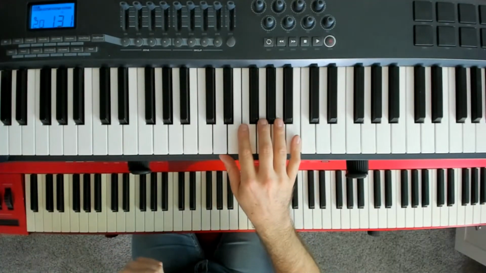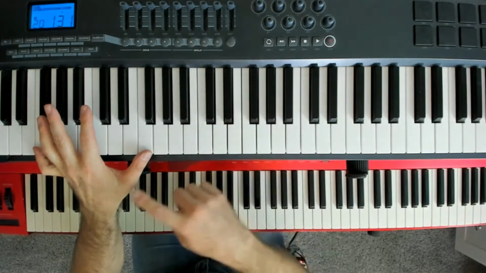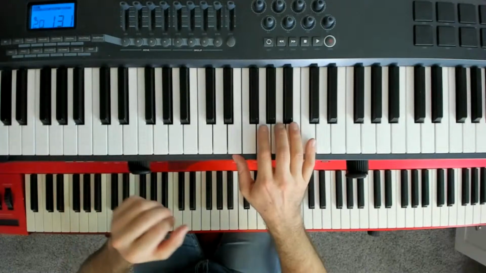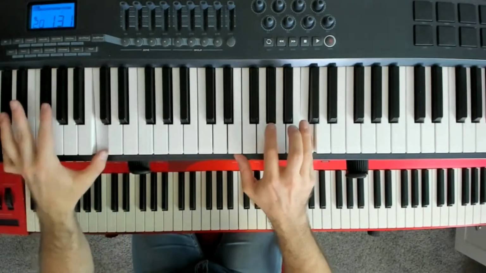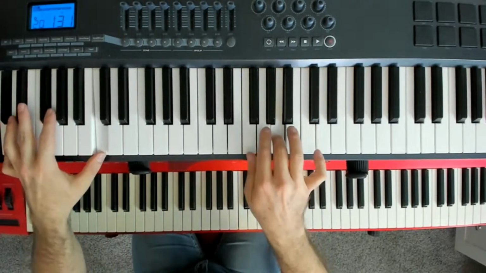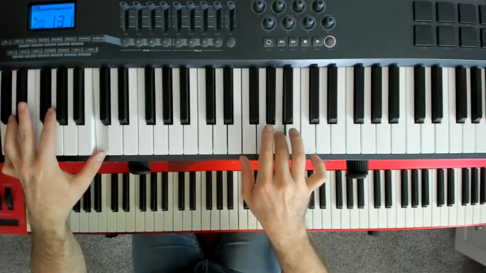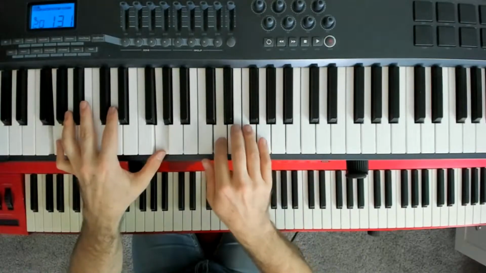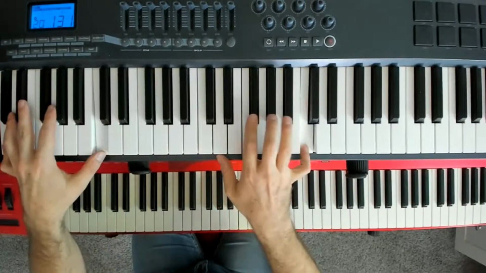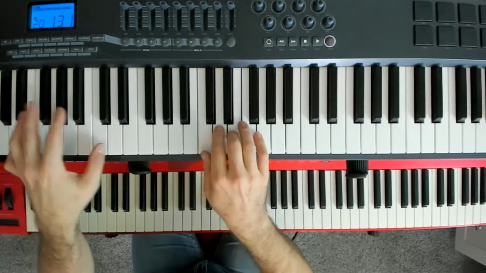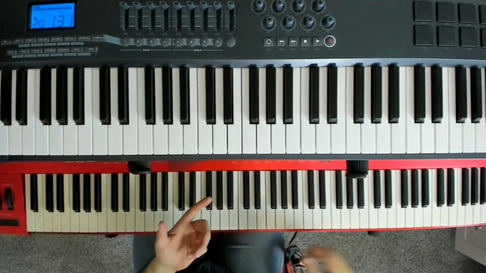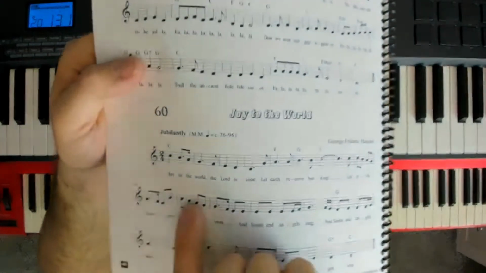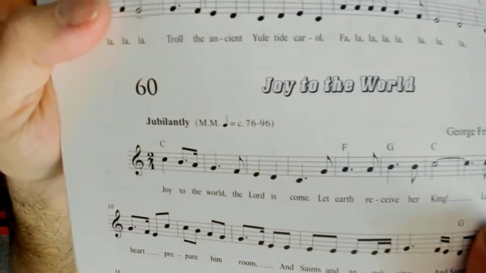Now, in measure 5, then we introduce the F. So I'm going to go up and just play an F octave interval, then a G, that's all I'm doing. I'm playing from my fake book here. The right hand melody, I just played the melody.